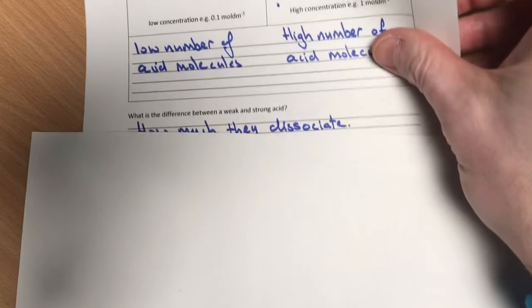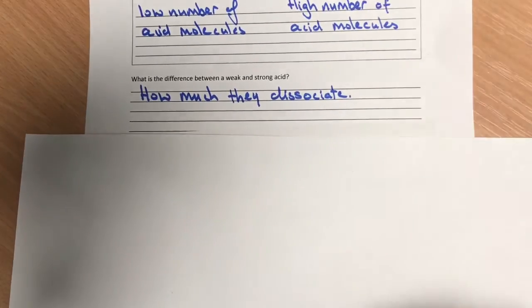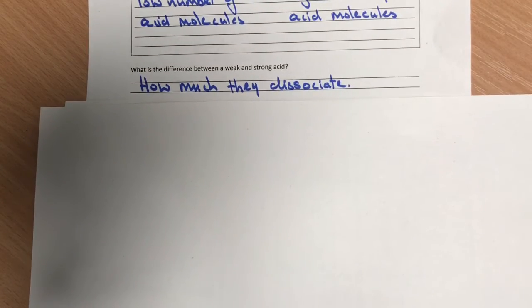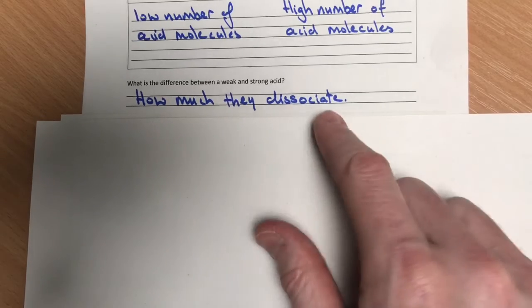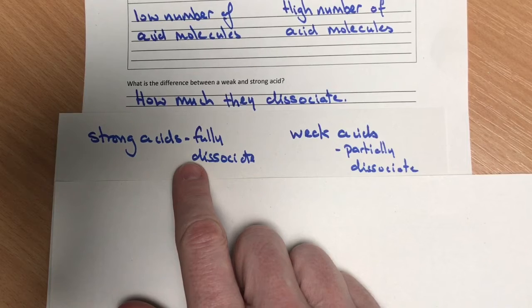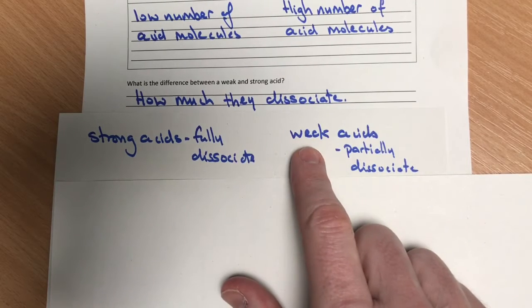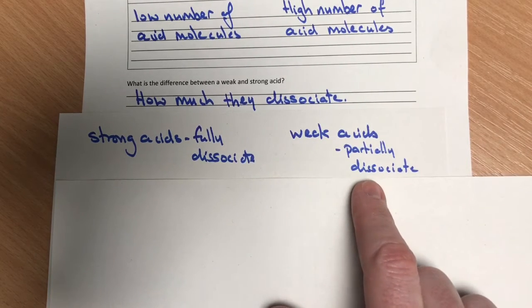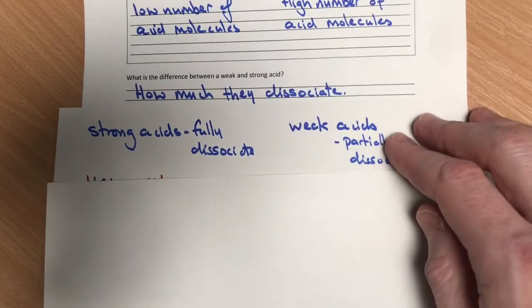We can also then come back to this idea of strong and weak. We need to remind ourselves that strong and weak refers to how they dissociate. If you are a strong acid, you fully dissociate. If you are a weak acid, you partially dissociate. Remember, dissociate means separate out.